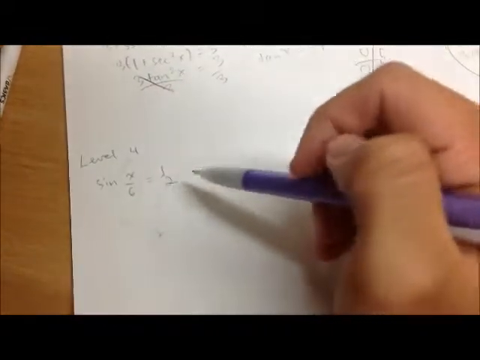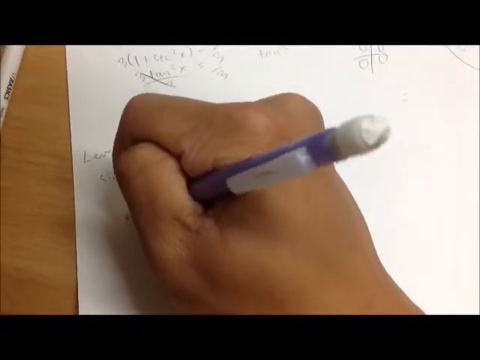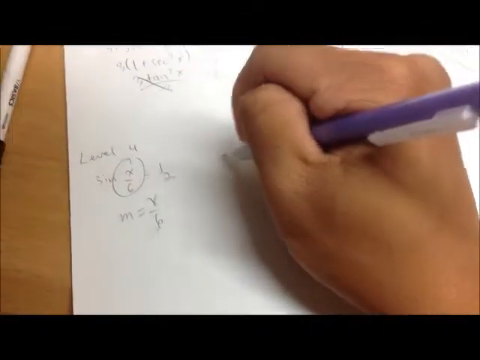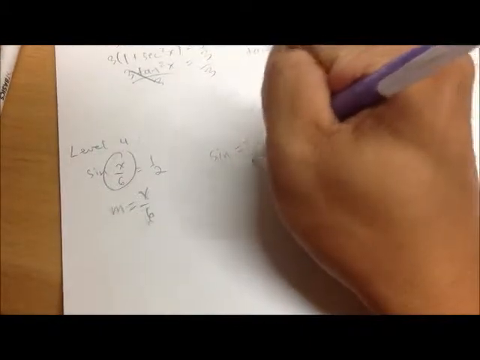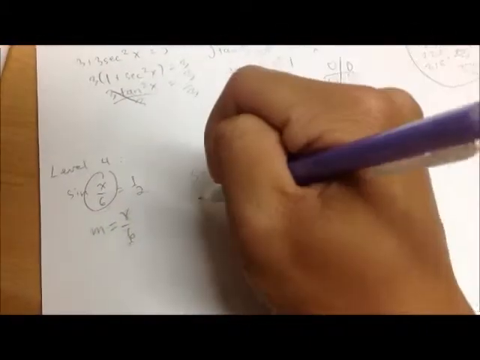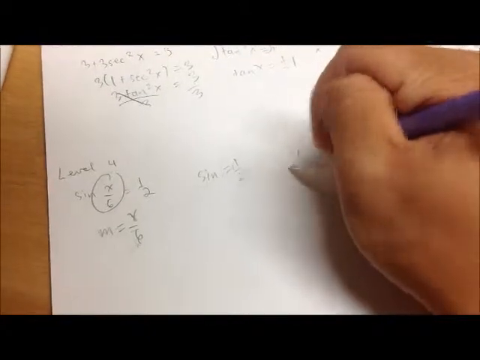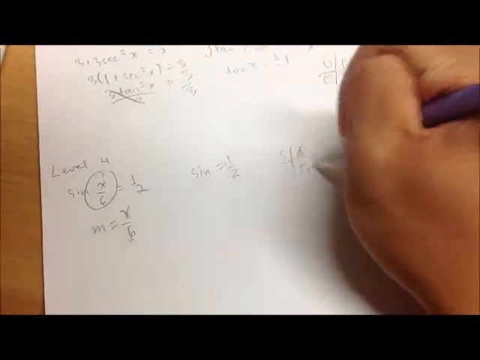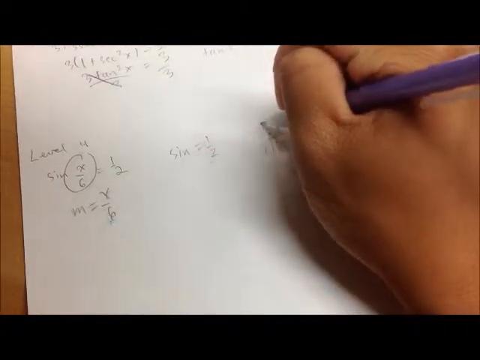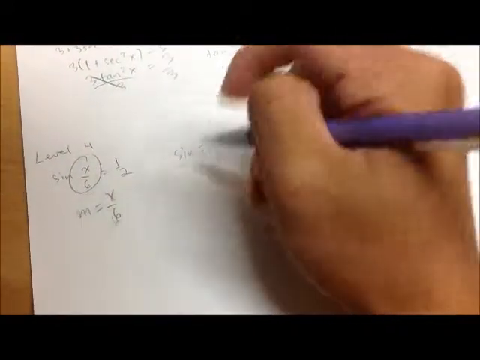Okay, with level 4, we have sine of x over 6 equals 1/2. We're going to use m here. M is this value. M equals x over 6. So we have sine m equals 1/2. We'll solve this normally. Sine is positive, so it's going to be these 2 quadrants.